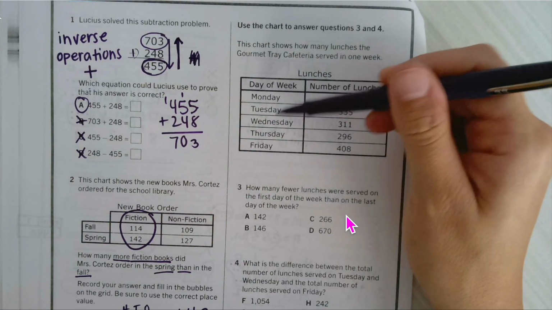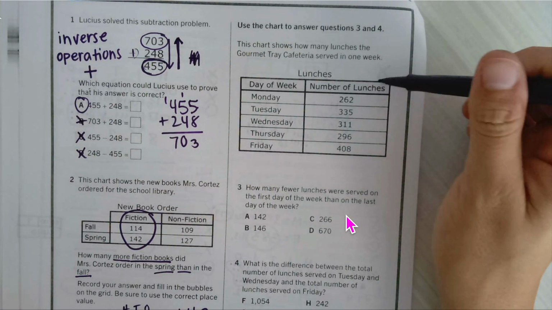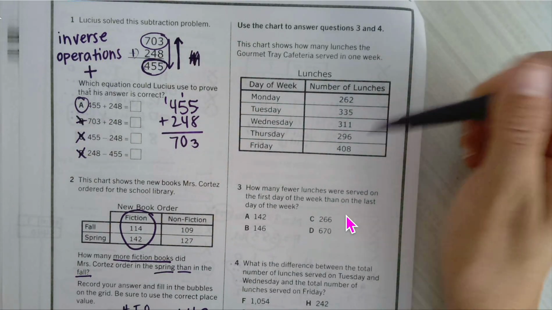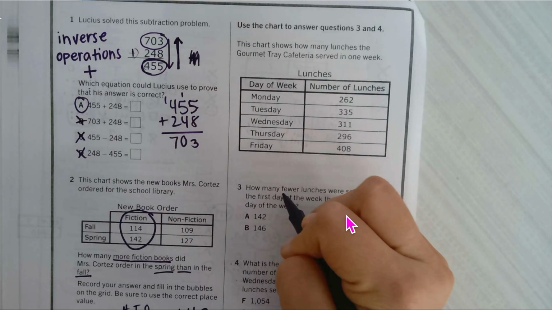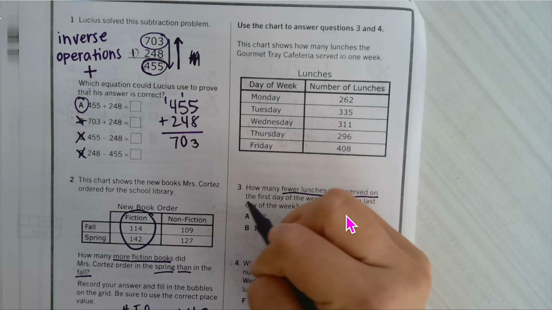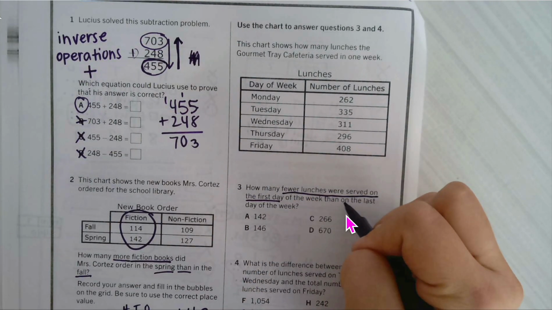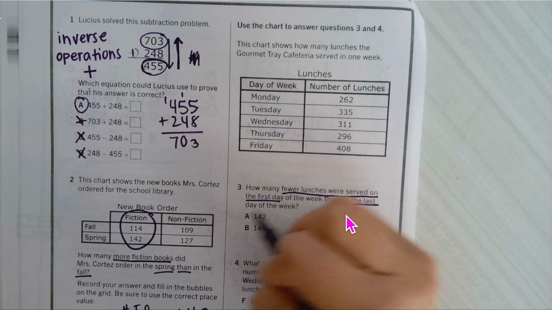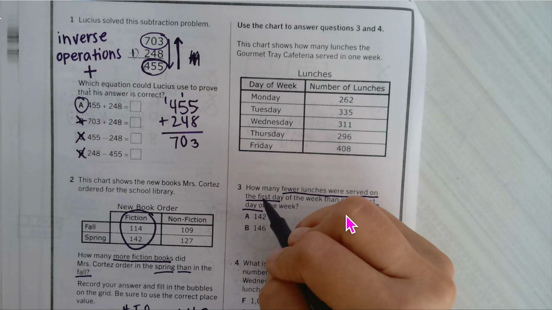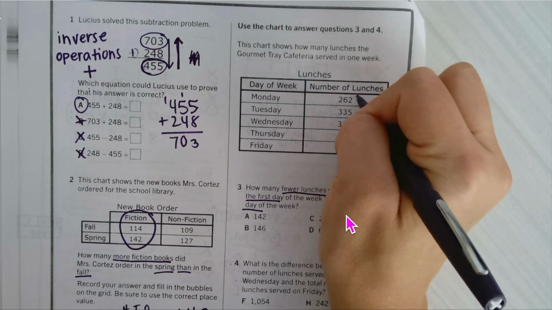We have the day of the week, Monday through Friday, and the number of lunches for each day. How many fewer lunches were served on the first day of the week than on the last day? So how many fewer on the first day? First day of the week is Monday.